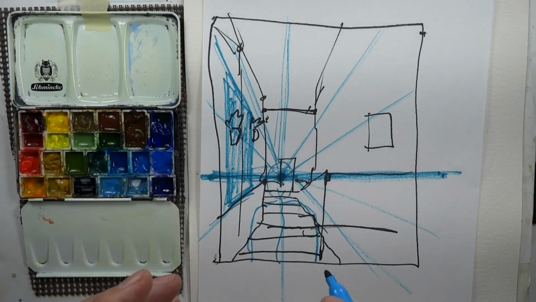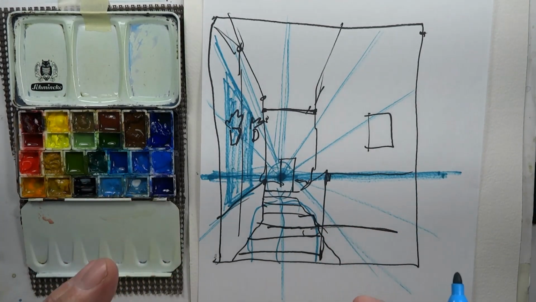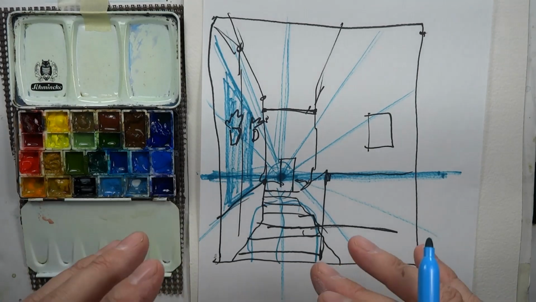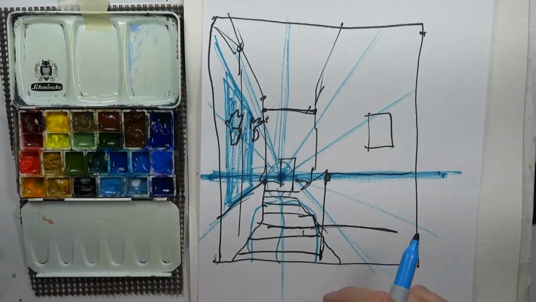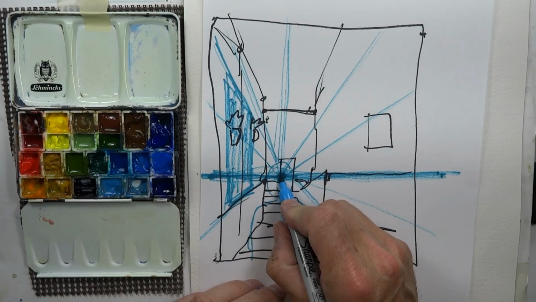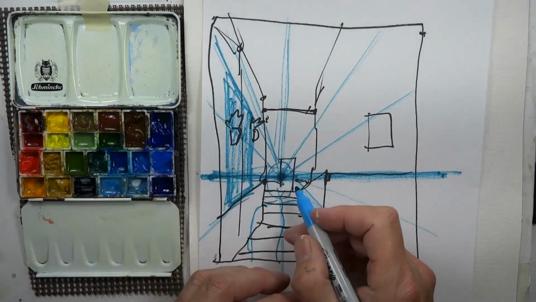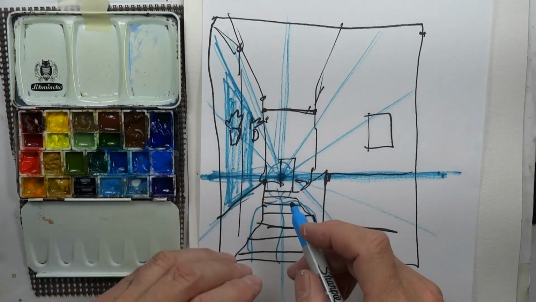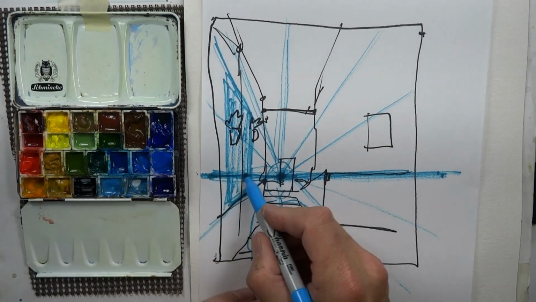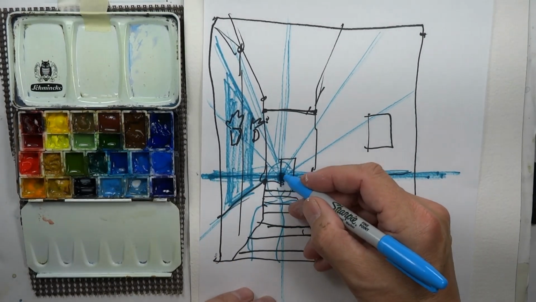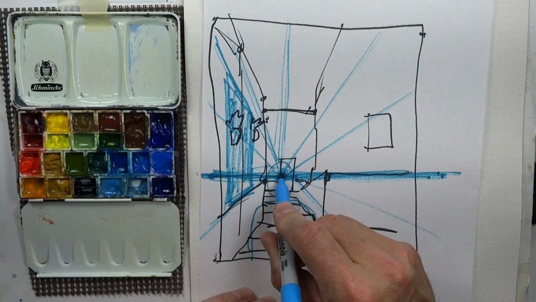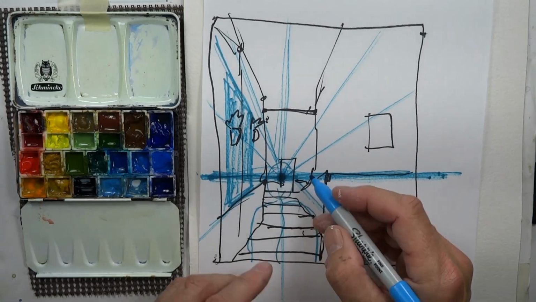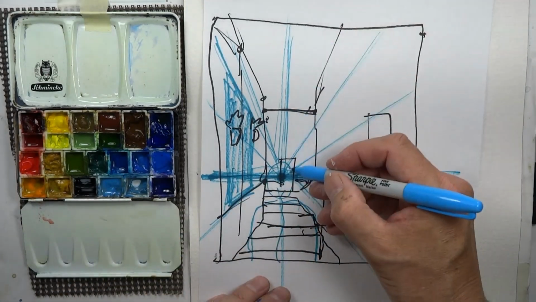If you just imagine your eye level where you're standing in the scene, that's where your eyes are, looking out into the scene. And your vanishing point is the center of your eyes where you're looking. And then everything stars from there.